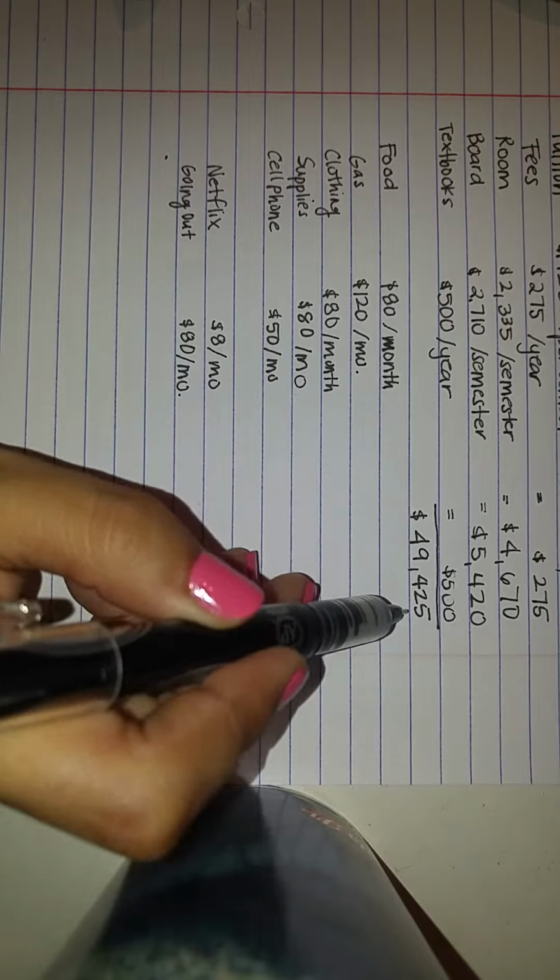Okay, now since these are monthly expenses, it depends on how many months you are in school in the entire year. So we're gonna create our function now. Our function is going to have the fixed amount that we are required to pay, which is this number here. So our function, I'm going to call it C for cost. And it's going to be a function of time because it depends on how much time I'm going to be in school.